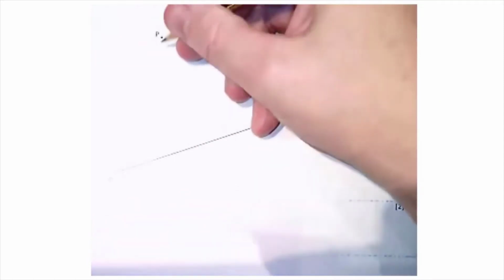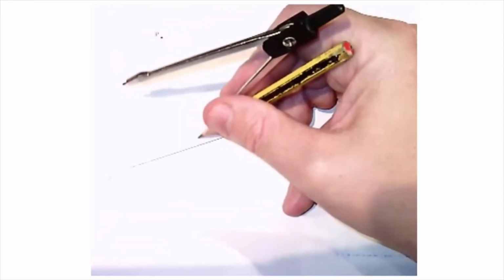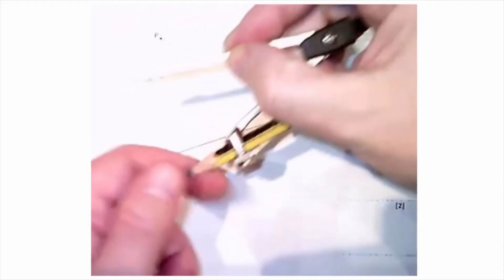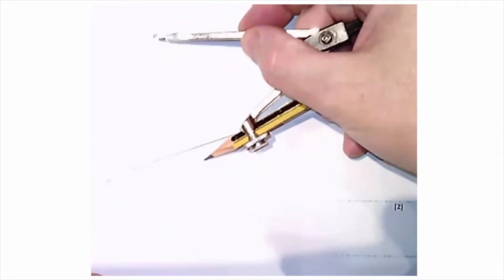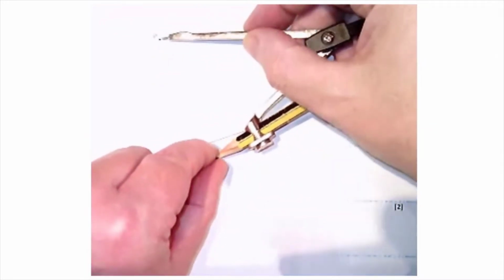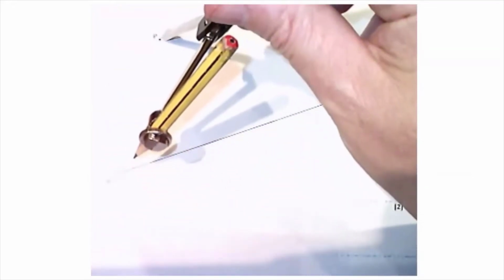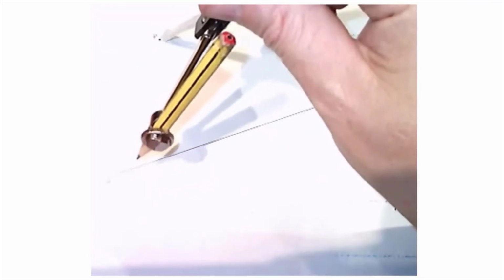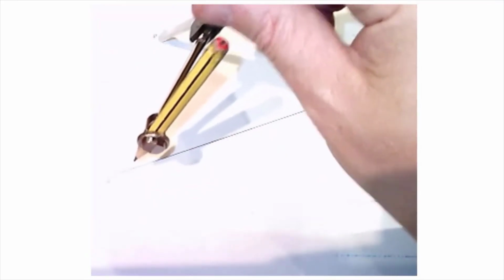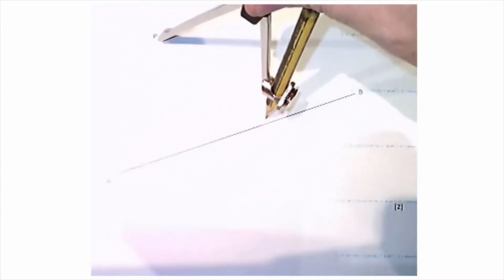Okay, so construct the perpendicular from the point P to the line AB. So what we want to do is draw a line from here down to here in such a way that it meets at a right angle here. Now probably the easiest way of doing that is to set your compass so that it is a bit further than the distance between the point and the line. Okay, and then I'm going to put the compass tip at P, and I'm going to draw an arc which cuts my line AB twice. So there and there.